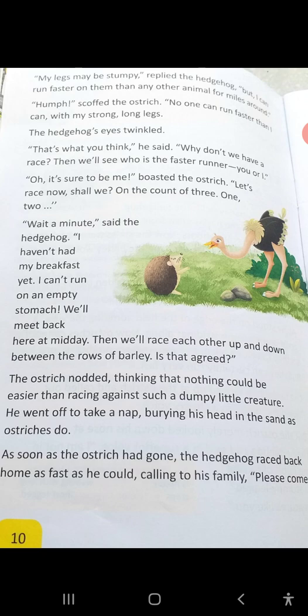Dumpy. Here you can see the word dumpy. Dumpy means short and stout. Short and stout, stout is fat. So short and fat, that hedgehog looked like a round, short and fat creature, right? So he thought that let him have his breakfast. No one could beat me in the race. So let him go and have his breakfast.